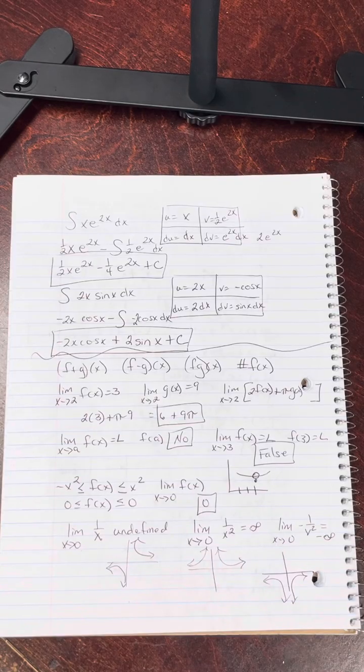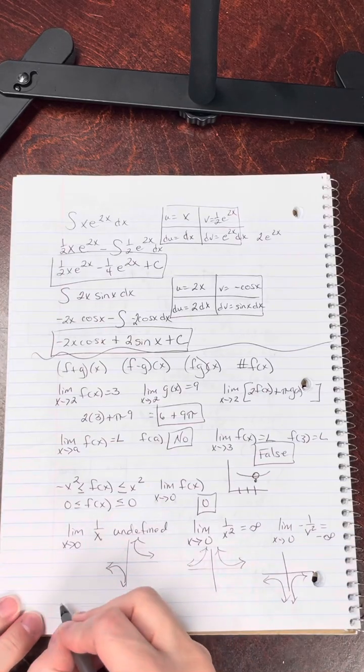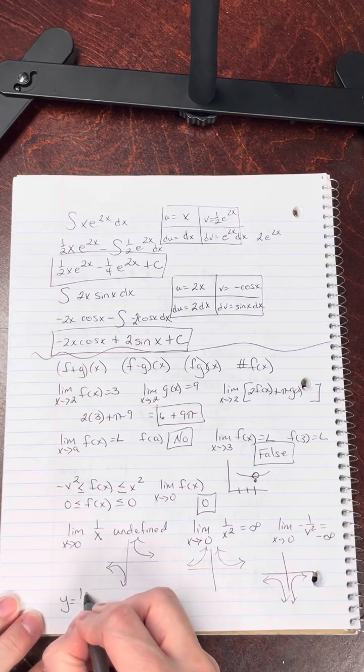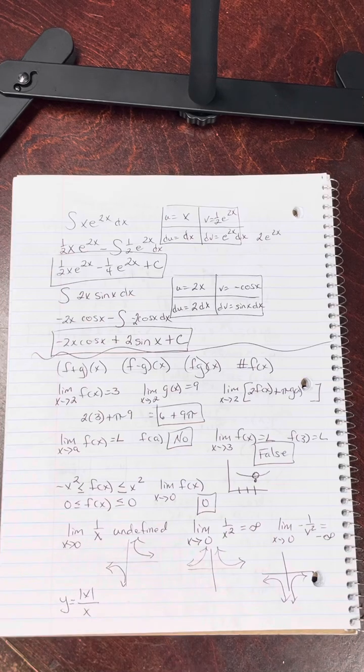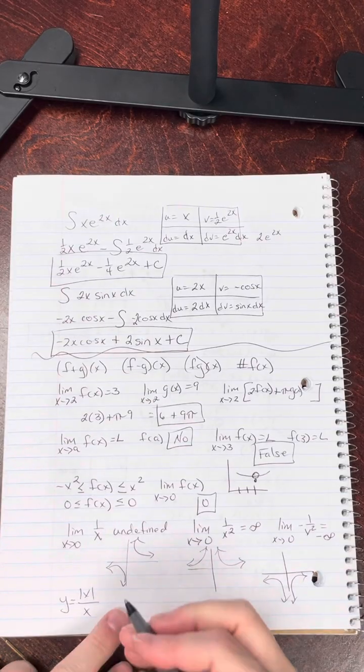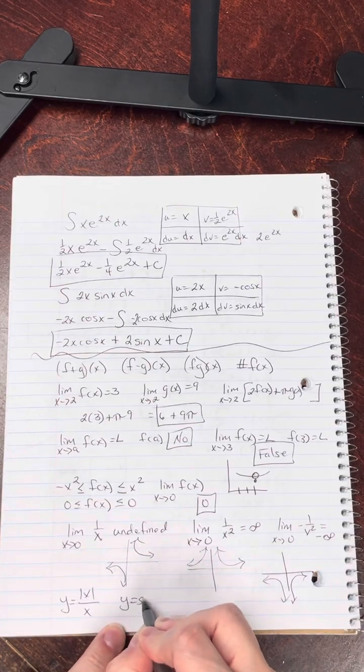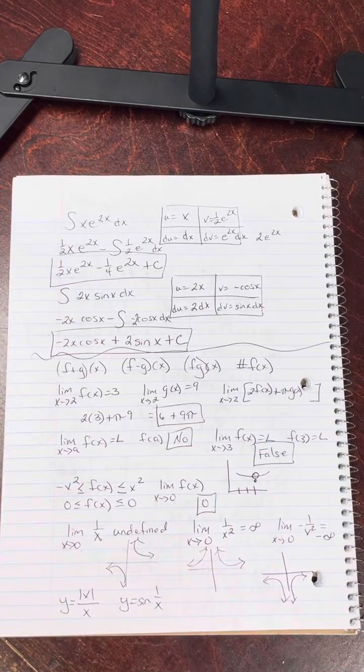So two following functions are famous for not having limits as x approaches 0. And they are y equals the absolute value of x over x. So no matter what positive or negative, positive comes out and it's divided by the same thing. And y equals sine of 1 over x.